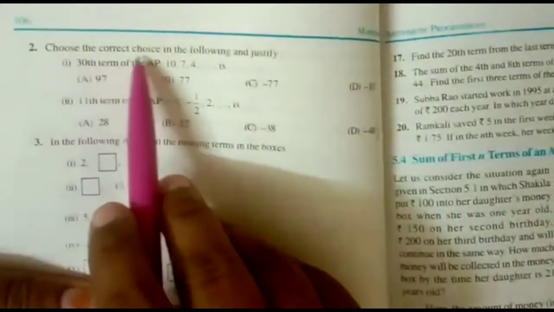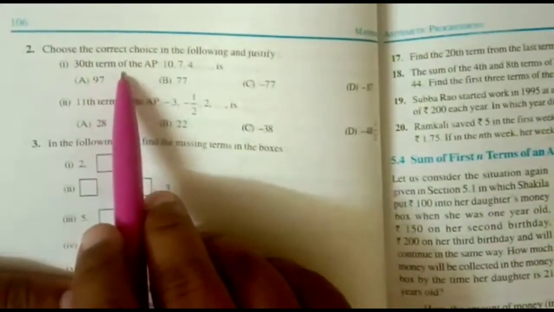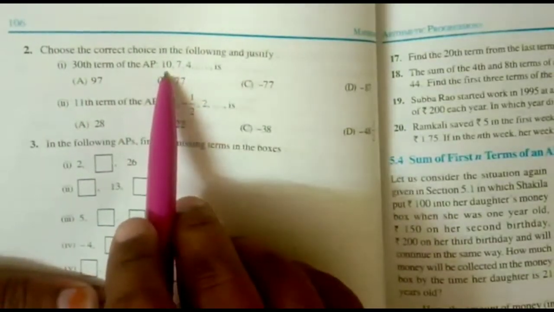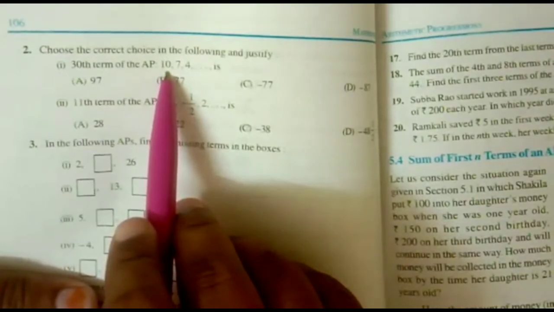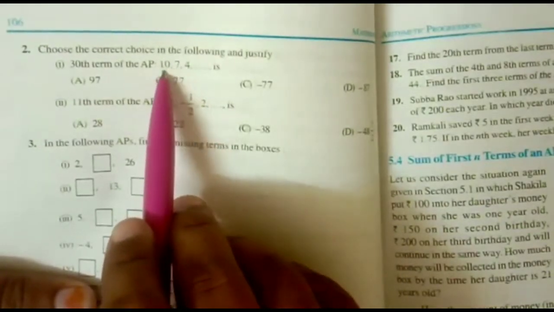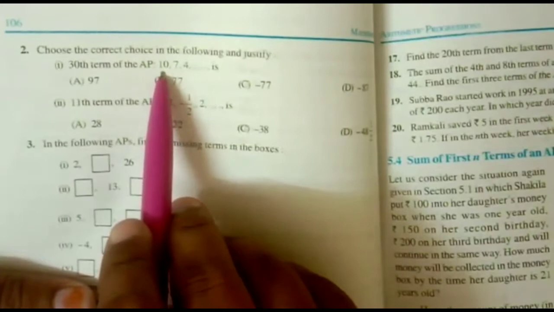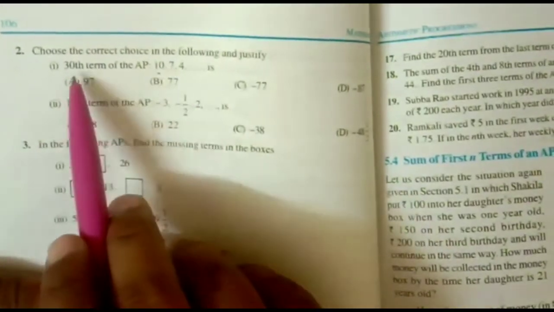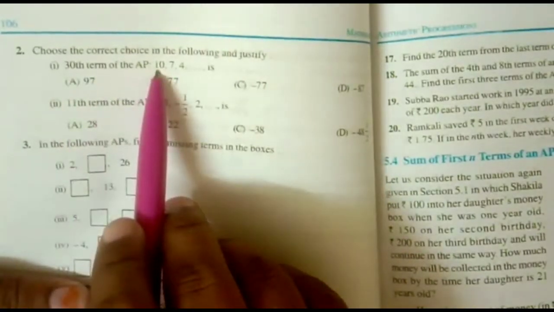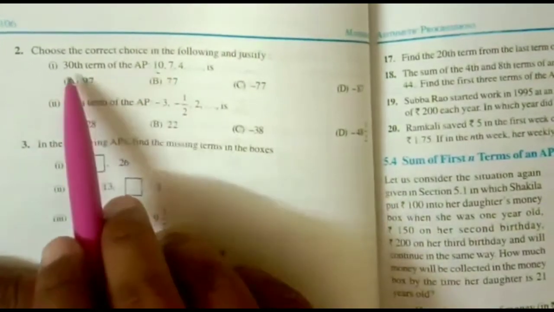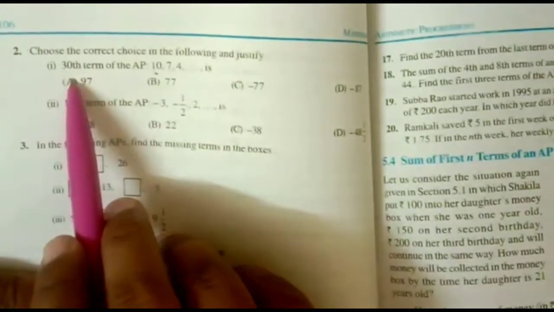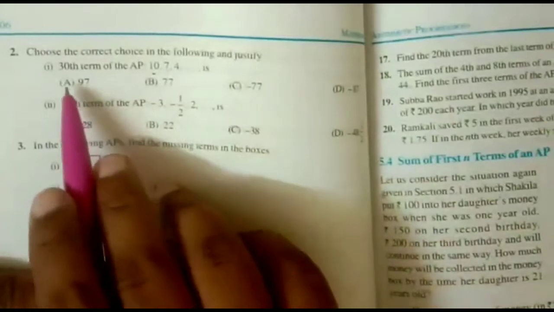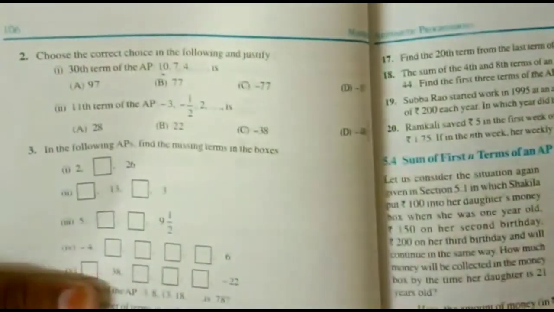Now here it is given: choose the correct option. The 30th term of an AP 10, 7, 4 is dash. Means first of all A, that is the first term, is equal to 10. D will be A2 minus A1, that is term 2 minus term 1. 7 minus 10 will be minus 3, sorry. Once you get A, which is 10, and D is minus 3, you can find out the 30th term. So A30 will be A plus (N minus 1) into D. So N we will place as 30. So let us see what answer we are getting.